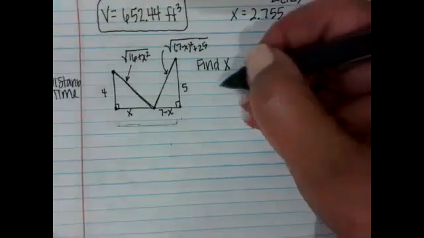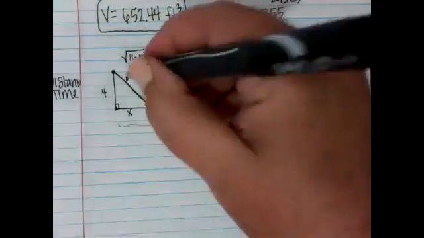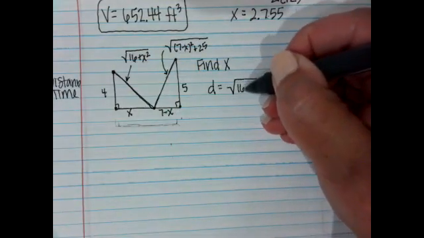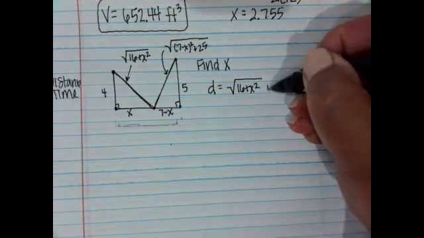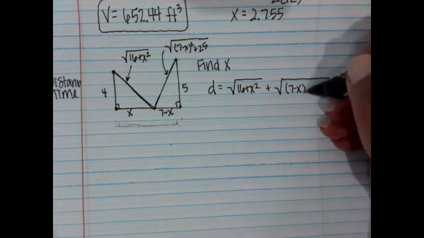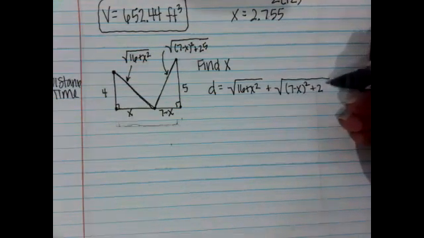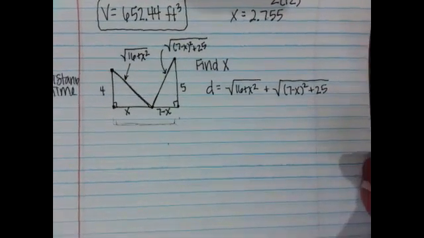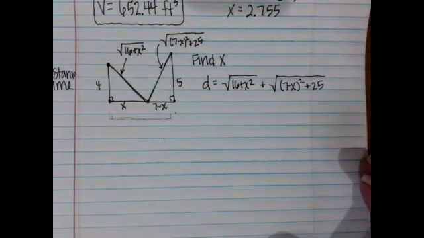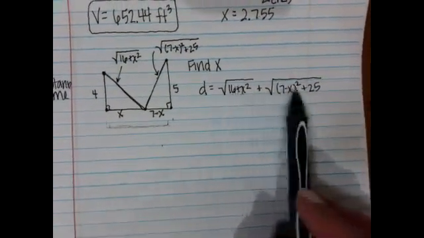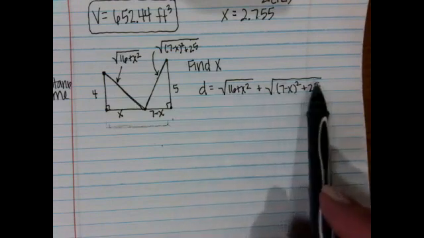Okay, and then we're trying to find the distance. So distance equals this plus this. So that would be the square root of 16 plus x squared plus the square root of (7 minus x) all squared plus 25. And it doesn't really matter when you simplify this. If you'd like to simplify that right now, you can, and the answer would all come out the same. I'm going to wait and simplify it a little bit later, but it honestly doesn't matter. Remember that you cannot combine these, so that doesn't work to just put it under one square root right now.